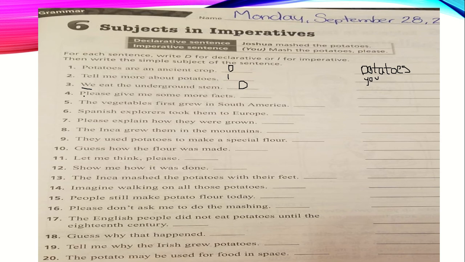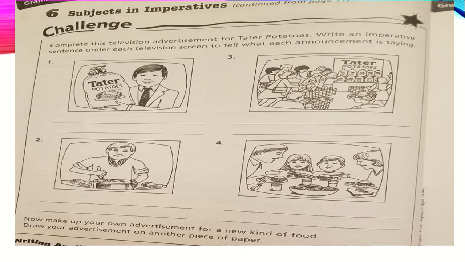Please give me some more facts. Please is asking. The verb is give. Please give tells me that it is an imperative sentence. And the subject is you. So I want you to complete the activity. Remember, an imperative sentence begins with a verb. That's a clue, a hint. If you don't know the words, look in the dictionary.